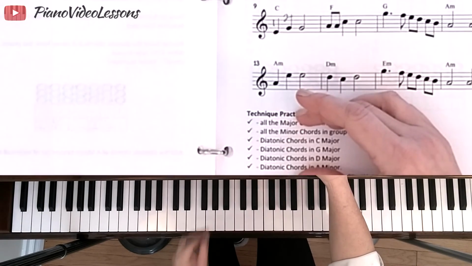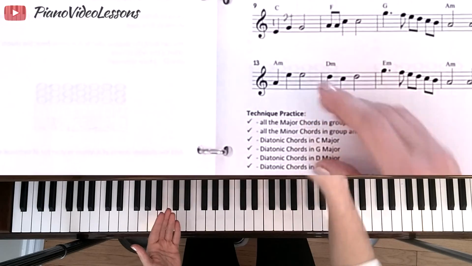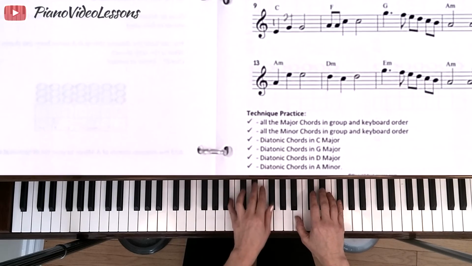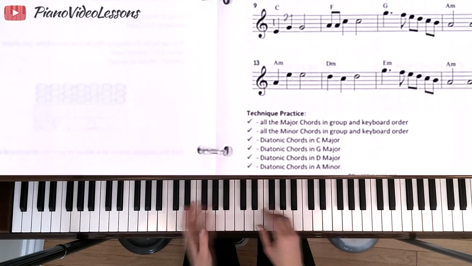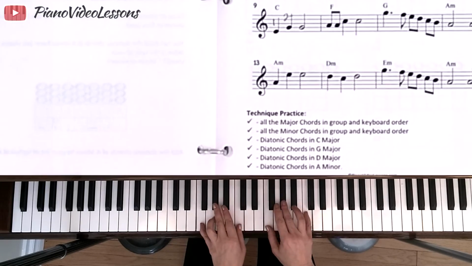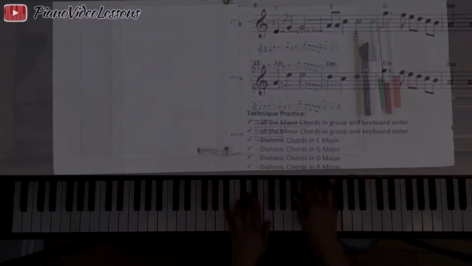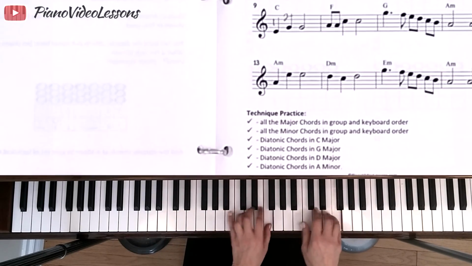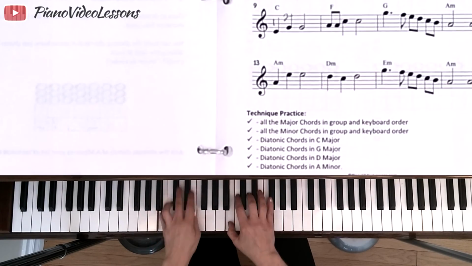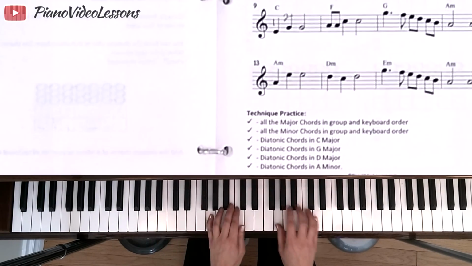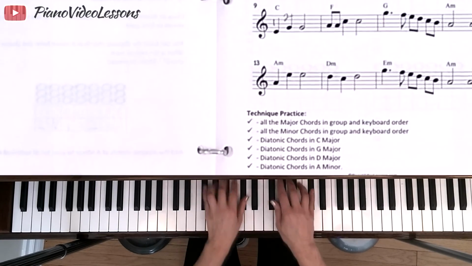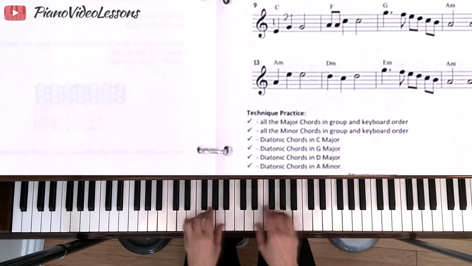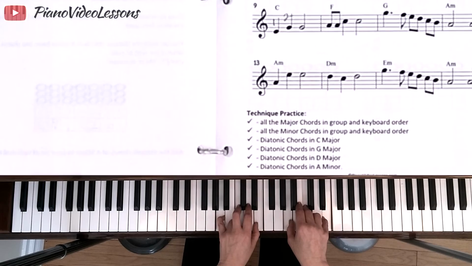And it's important for you to continue to practice all of the technical skills that we've been learning all along. So you want to be practicing all of the major chords. You can do them here in keyboard order. It's also important to practice all the minor chords. It's also important to practice the diatonic chords in C major, diatonic chords in G major, diatonic chords in D major, and we've just learned the diatonic chords in A minor.